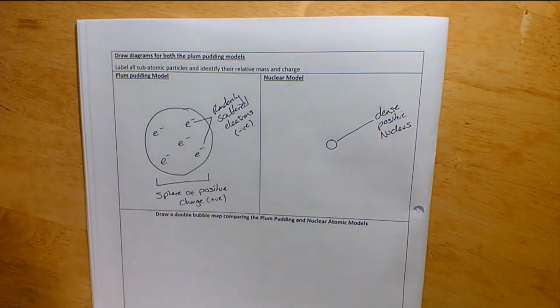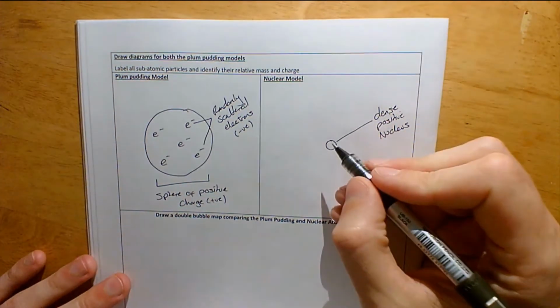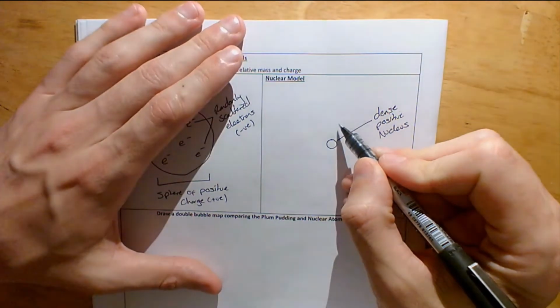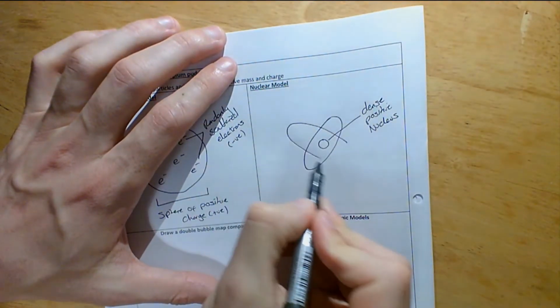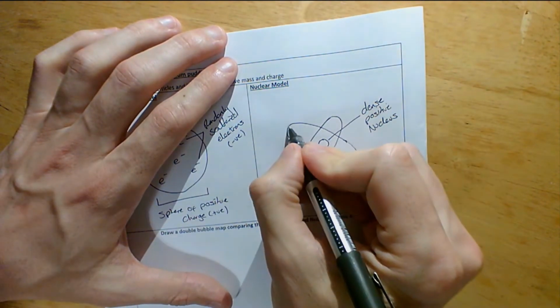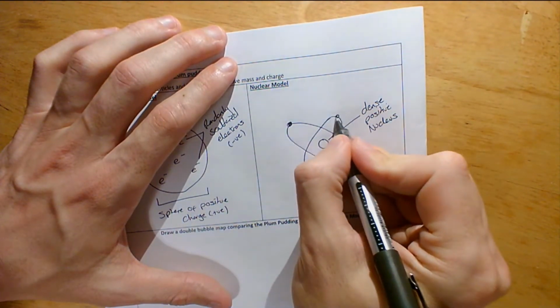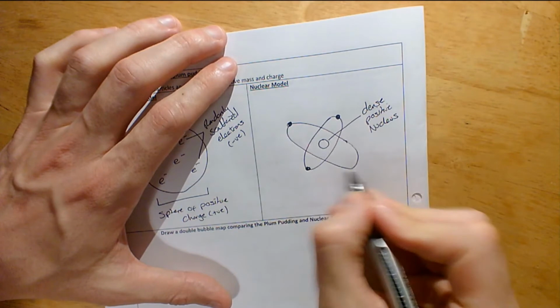And the electrons are no longer randomly scattered. He proposed that they were in orbit around the nucleus. So our negative electrons are in these orbitals.